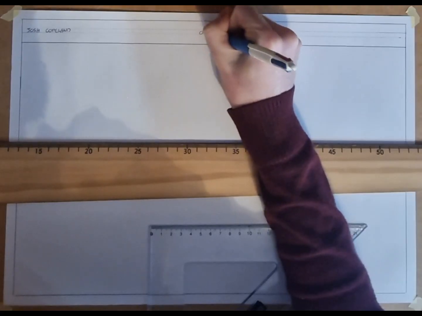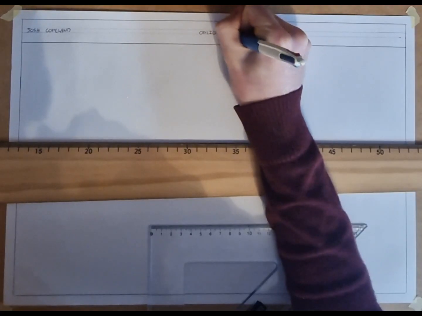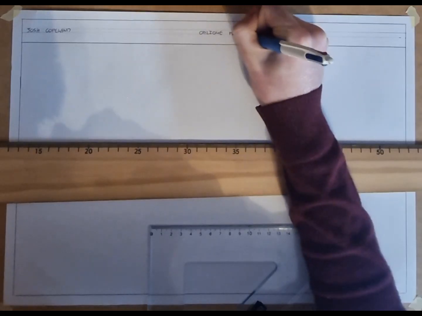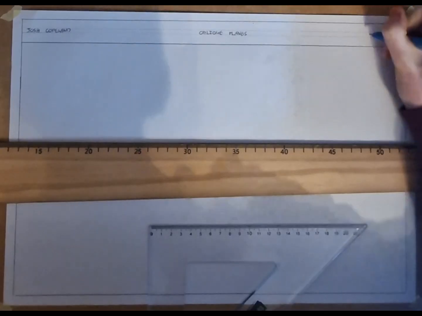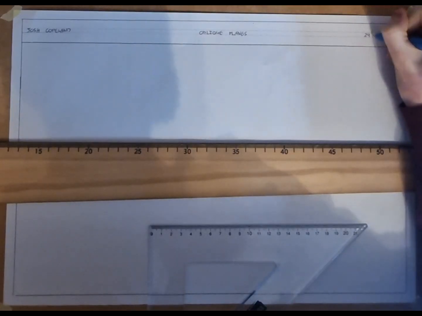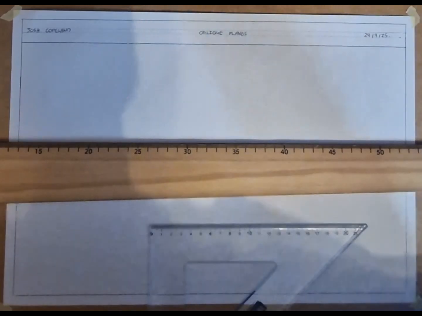Oblique planes. And then today's date, which is the 29th of September 2025, as of recording this video.